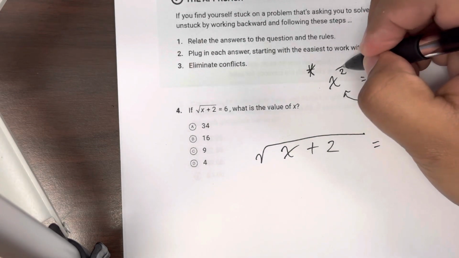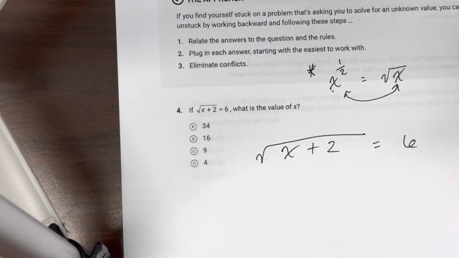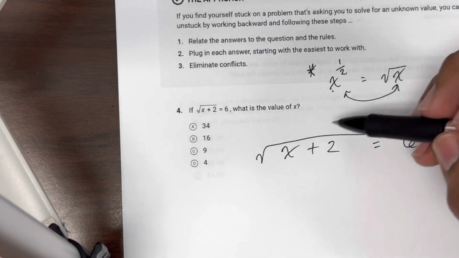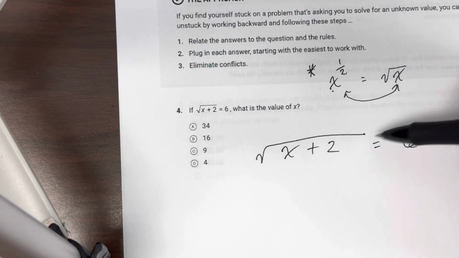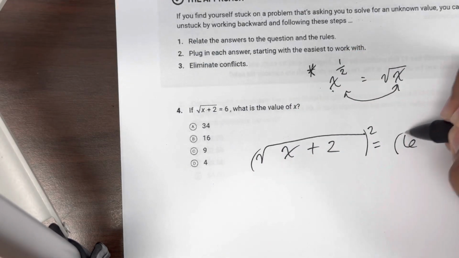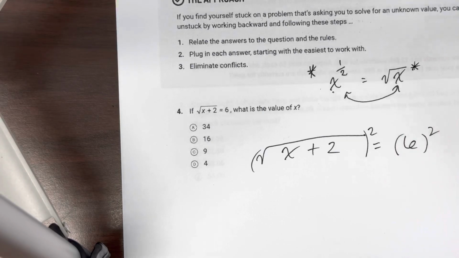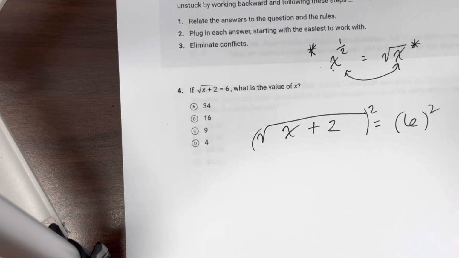Honestly, I wrote this wrong. There we go. X to the half is the same thing as the square root of x. But how do I get rid of this? I raise it to the power, which is doing the opposite of my half. I just fixed it because I don't want to say anything mathematically incorrect.